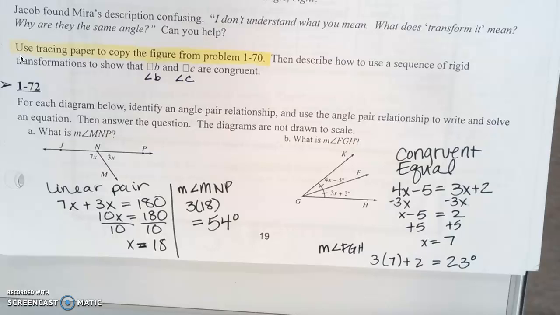It's easiest to find the smaller term with the variable, in this case the 3x, to subtract from both sides. So 4x minus 3x is 1x. This one cancels. And then we have x minus 5 equals 2. Add 5 to both sides and you get 7. And then they want you to plug it back in to FGH. Where's FGH? That one's this one. So right here for 3x plus 2. So 3 times 7 is 21. 21 plus 2 is 23.